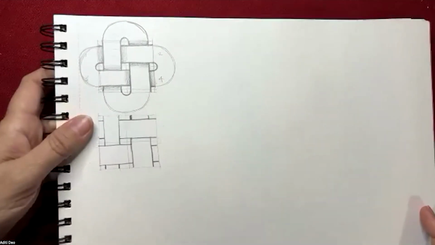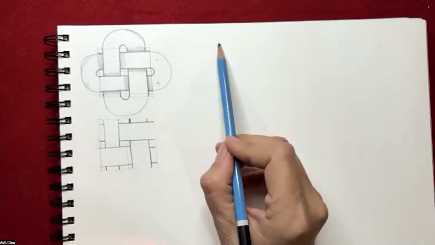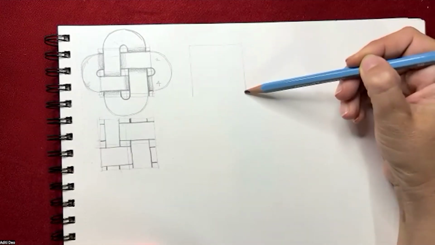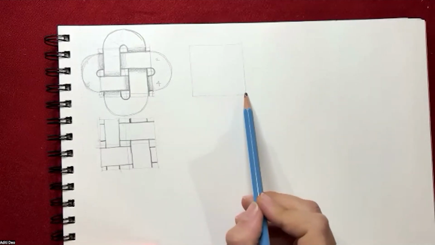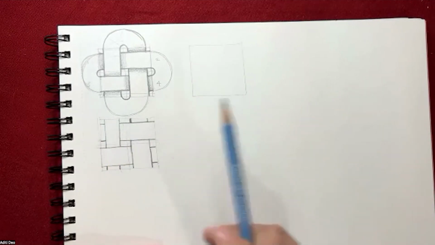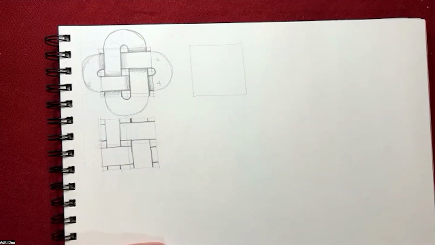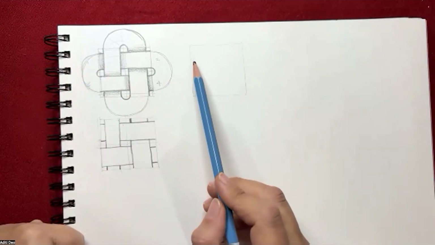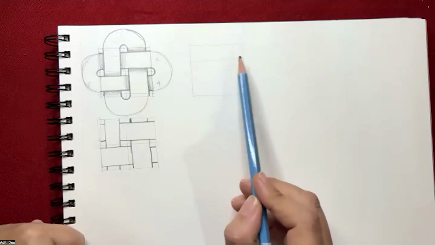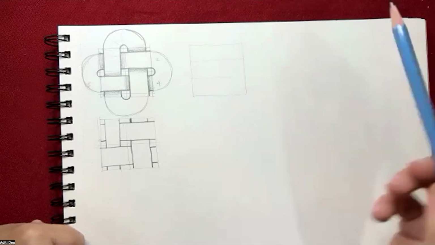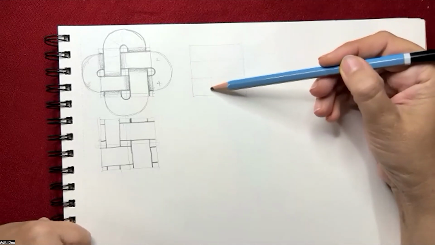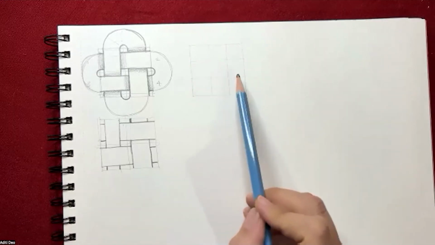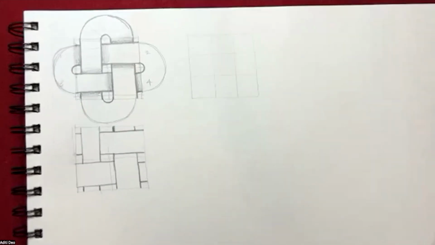In this structure, we start off again with a square. And in this square, another way of drawing this, okay? In this square, you will make 2 lines horizontally and 2 lines vertically. So just see that these squares are more or less the same size.